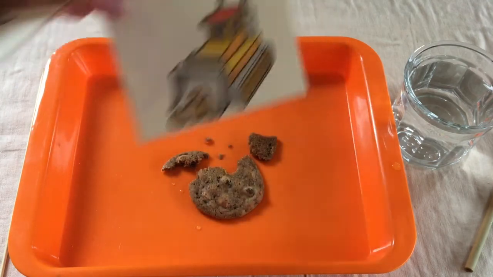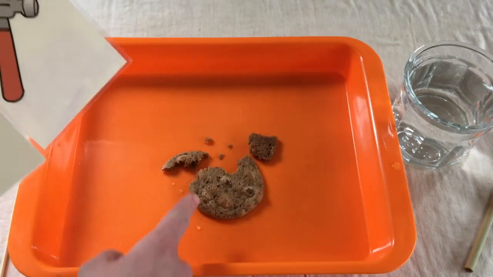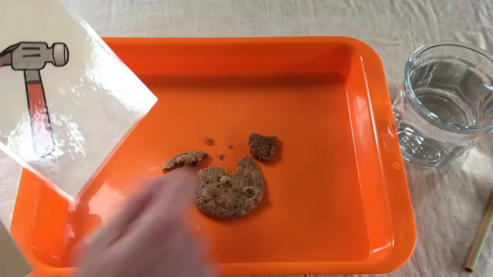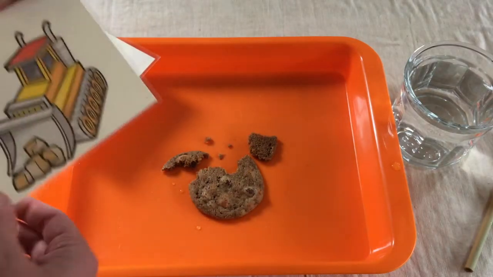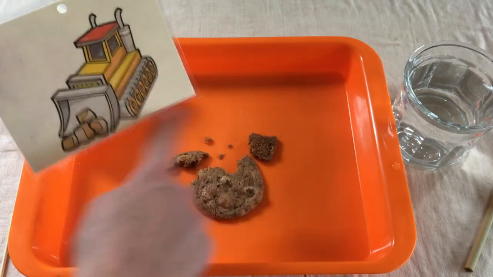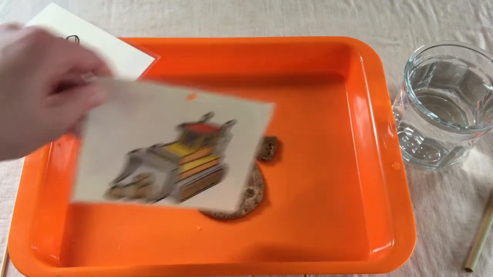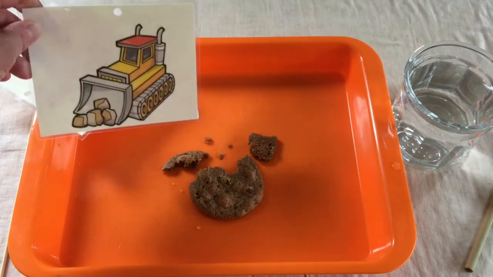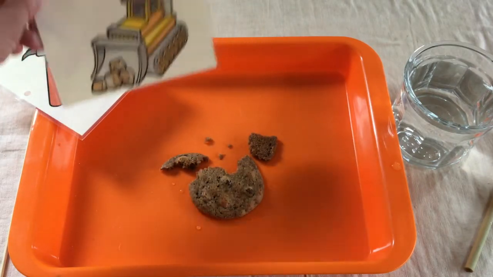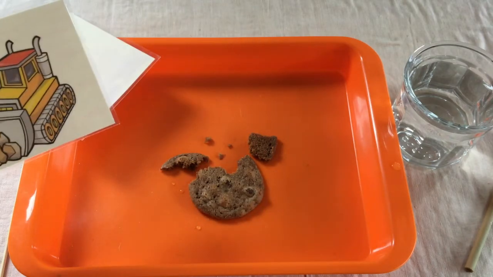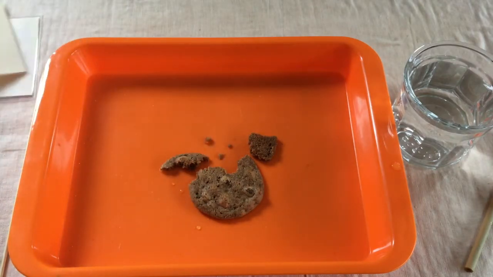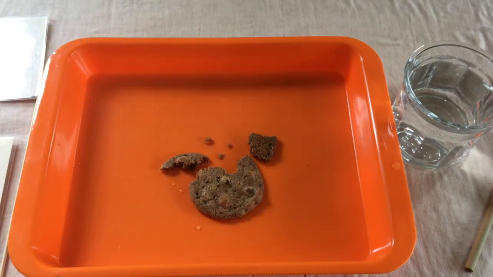Think about what's happened and look closely at your cookie. What's happened to that cookie? It's broken down, so it's been weathered a bit, like a hammer, but then it's also been eroded. Pieces of that cookie have moved off the original cookie or land. So now we almost have a little island over here and a little one here. Little bits of that cookie, that landmass, have been eroded away. So it's been both broken down and moved. So we've seen that hammer and that bulldozer at work.